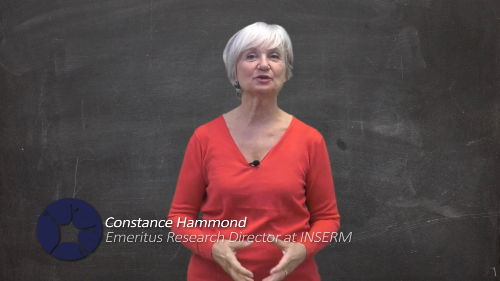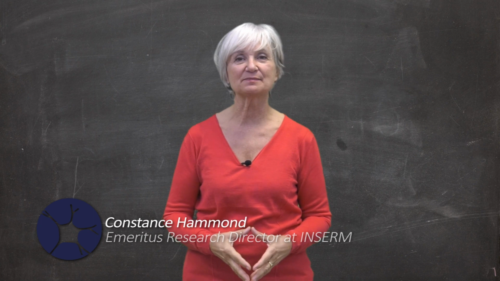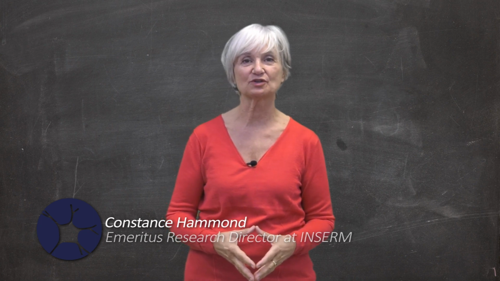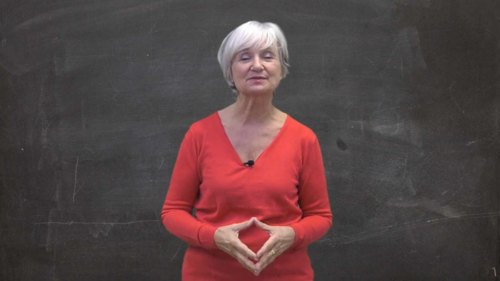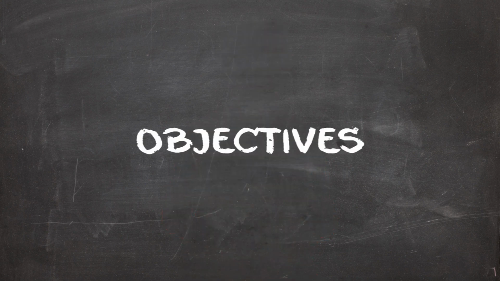In this chapter, you will understand the ion mechanisms behind the sodium action potential, which is the signal generated and propagated by neurons. What are the objectives of this chapter?